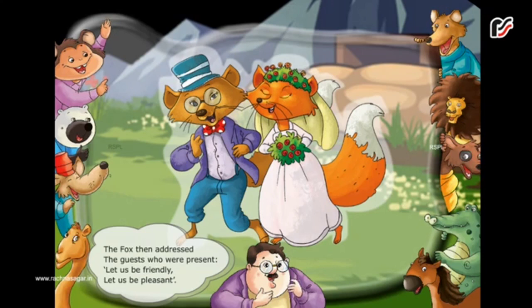The fox then addressed the guests who were present. Let us be friendly, let us be pleasant, let us be civil and not make a fuss, since man, after all, is a beast like us. The guests of a sudden ceased to complain. The clouds of a sudden forgot to rain. The sun came out, both gay and splendid. The fox's wedding was happily ended.